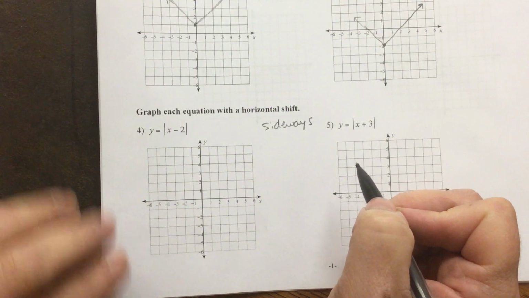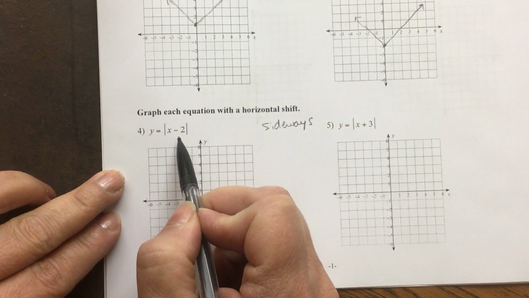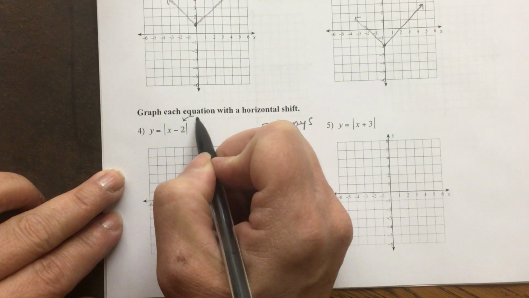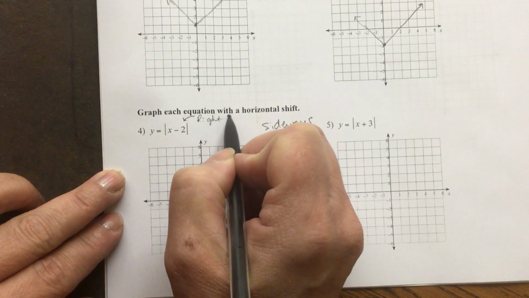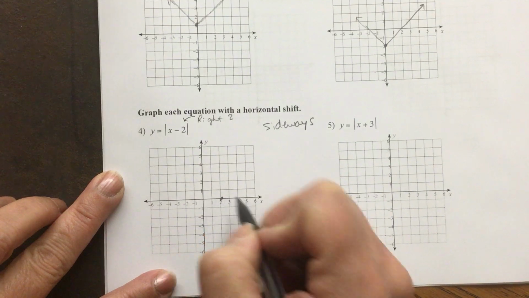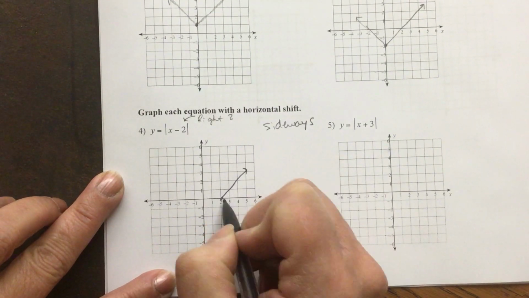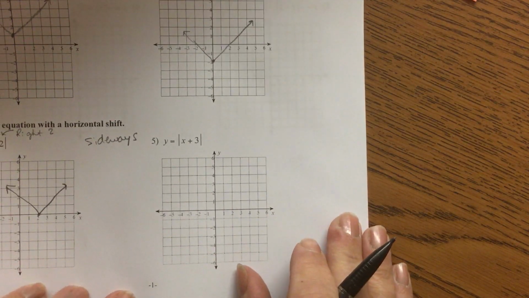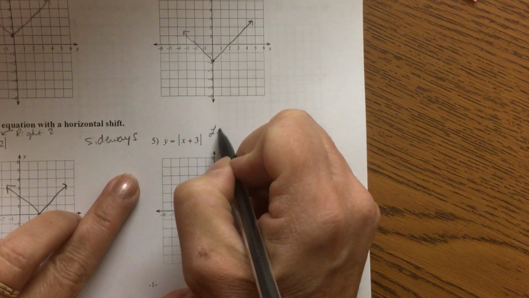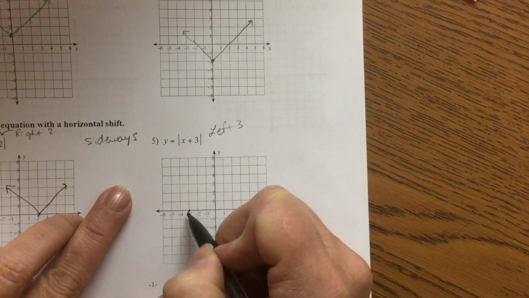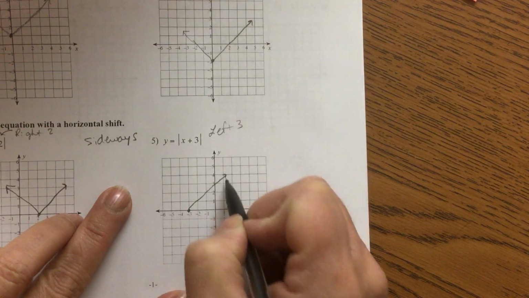Okay? So if it's on the inside of the absolute value, it's going to move it sideways. And it's going to go the opposite of what you'd think. You would think a -2 would move it to the left, but it actually moves it to the right. So this is going to go to the right 2. So we're going to start at the origin where it normally would be and move it to the right 2, and then it's going to be the exact same shape. Okay? So if you have a +3 on the inside, that's going to move it to the left 3. So 1, 2, 3, and then it's going to be the exact same shape.